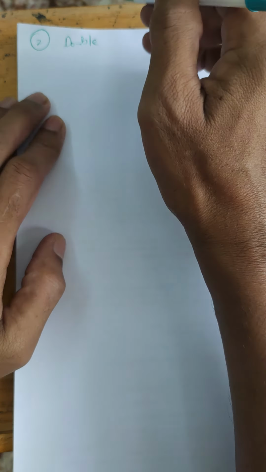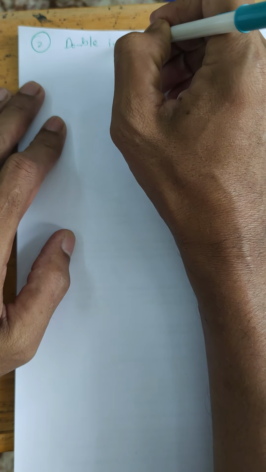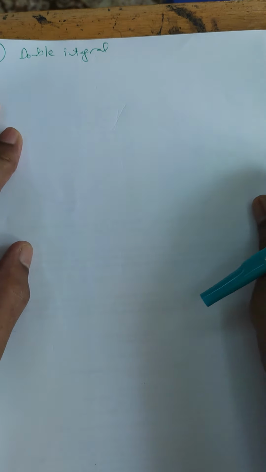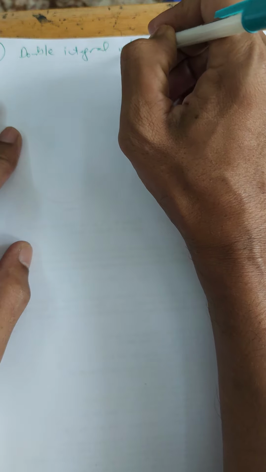Okay. So double integral with type 2 region.